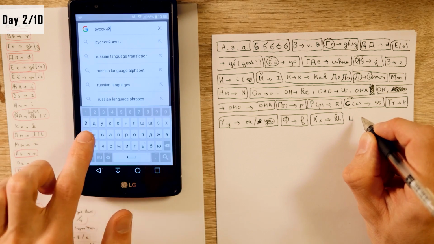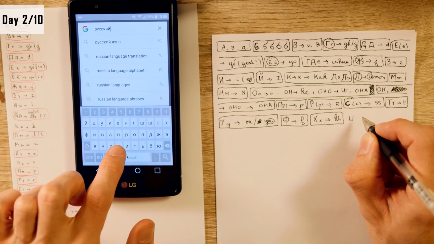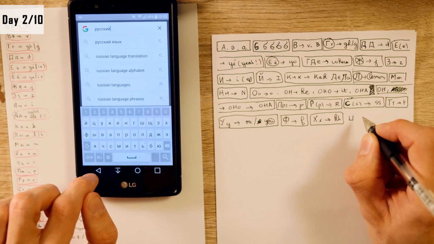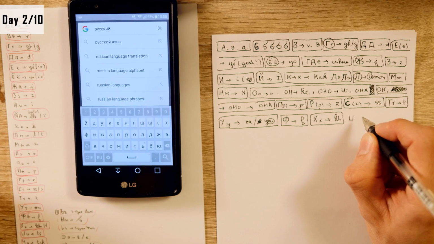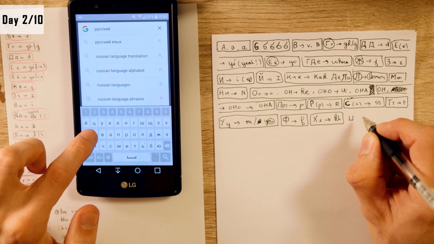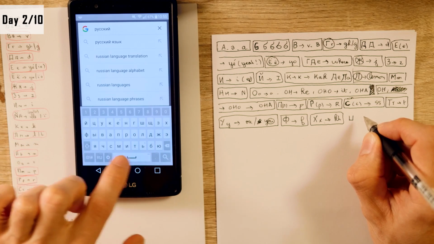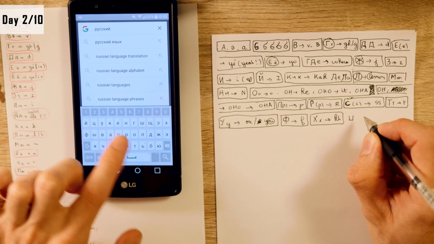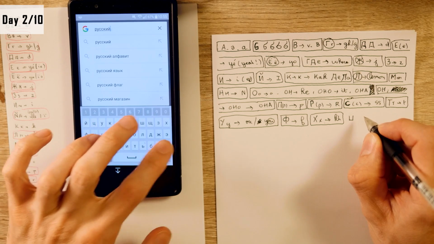I will search here just to see if I can find something similar. Or maybe it is this one. I am not even sure, you know. Maybe it was this one, not русский.